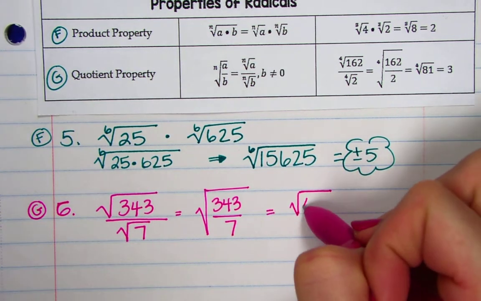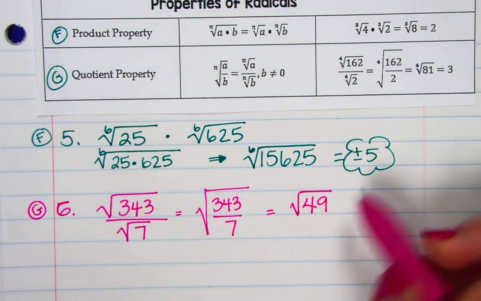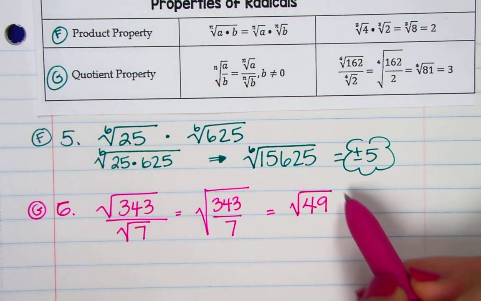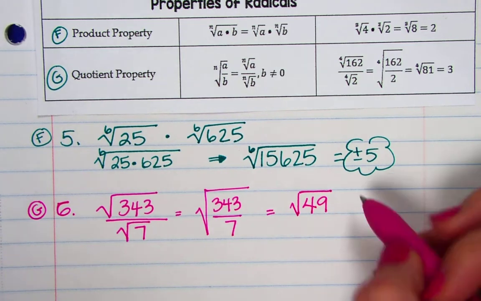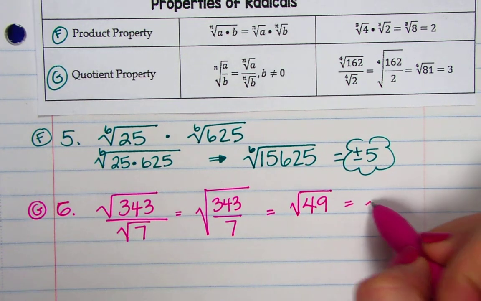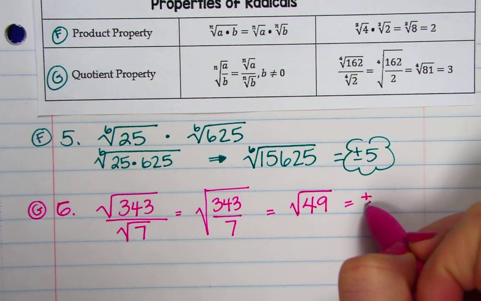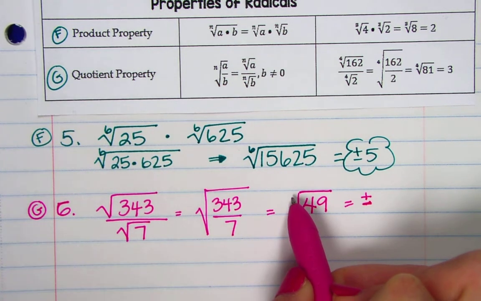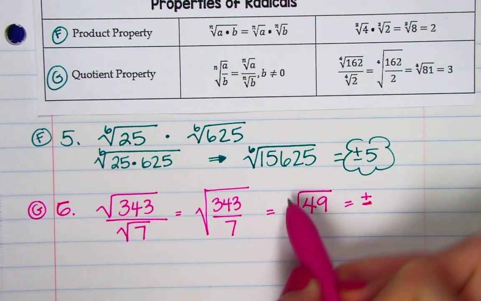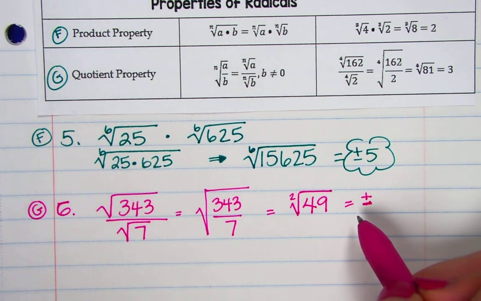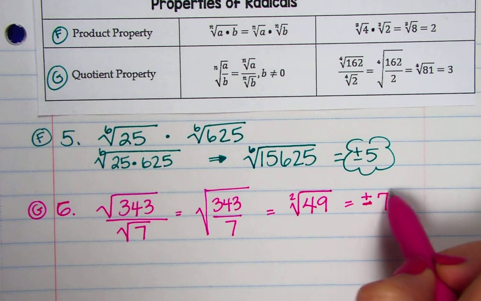49. 49, good, okay. And then we square root this. 49 is kind of a common one that I think we would know. All right, 7. Plus or minus 7, because even though there's no number here, because it's a square root, that's another thing you got to know. If there's no number, it's 2, right? You might want to write it in to remind yourself, because we don't write it. Plus or minus 7.